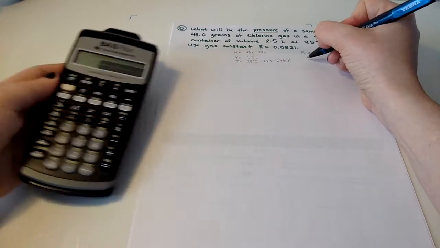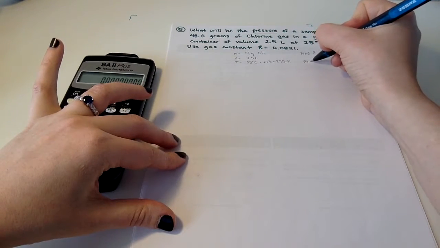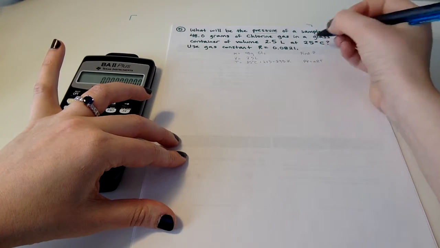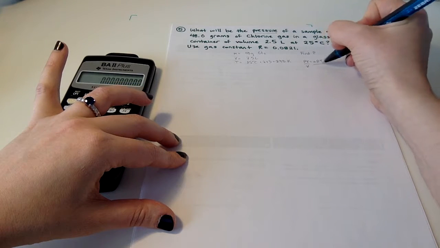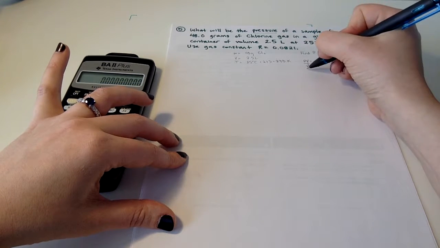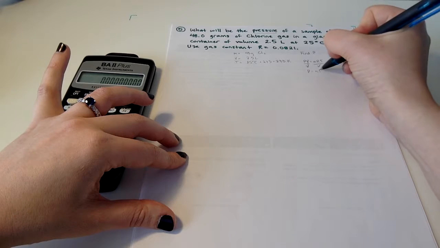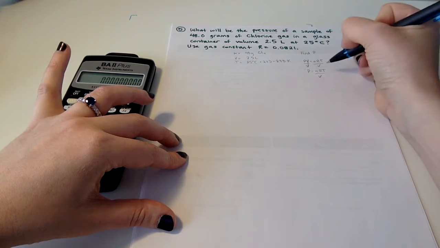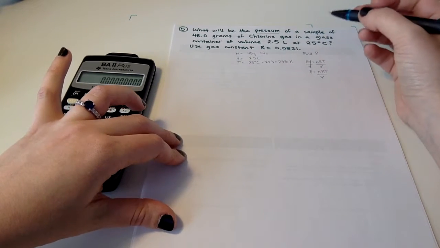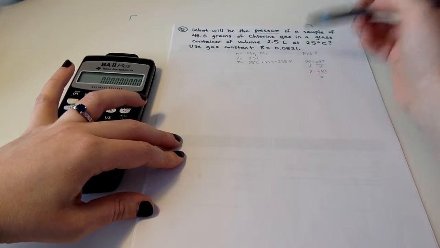So we will take our PV equals nRT equation, and to isolate P, we'll divide both sides by V. And we'll get P equals nRT over V. So first we need to convert our mass into moles.